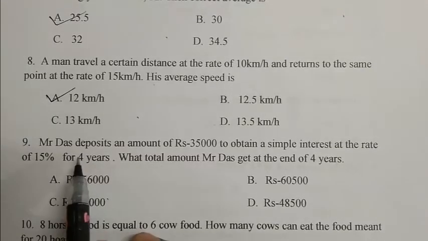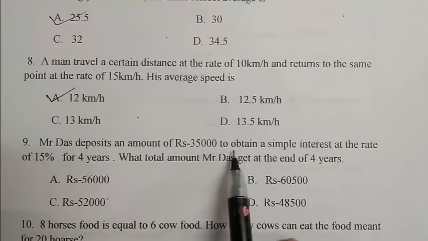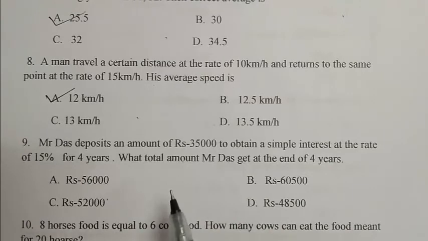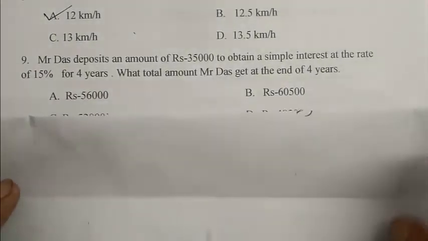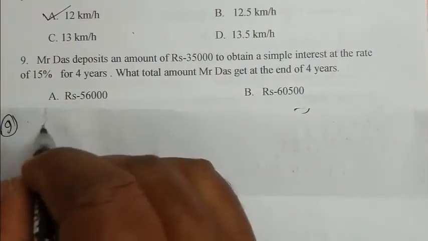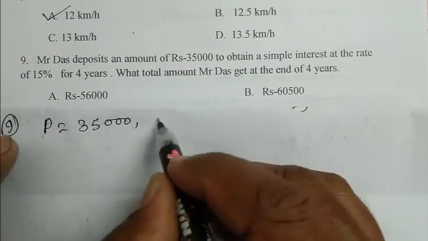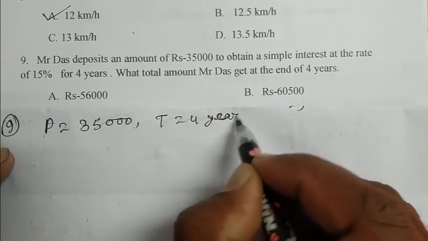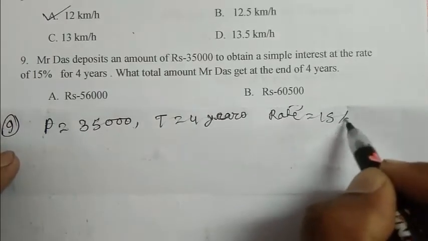Question number 9. Mr. Das deposits an amount of rupees 35,000 to obtain simple interest at the rate of 15% for 4 years. What total amount does Mr. Das get at the end of 4 years? So we calculate it from the formula. Principal is 35,000, time is 4 years, rate is 15%.